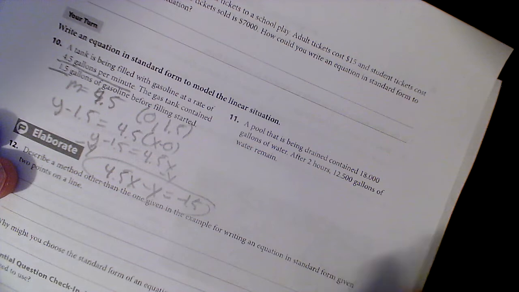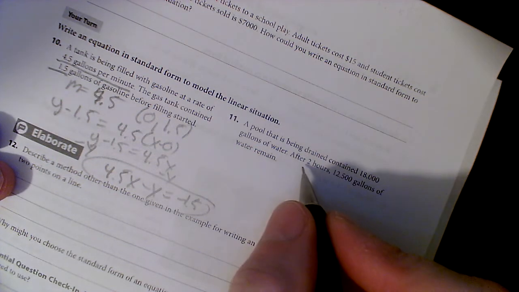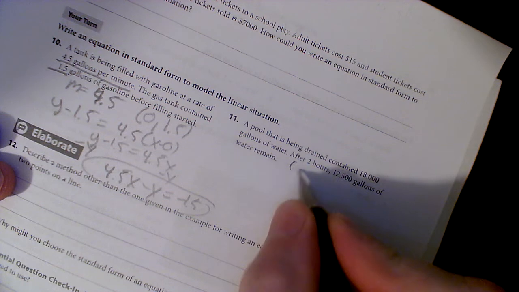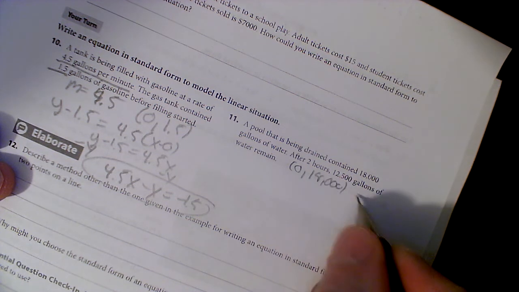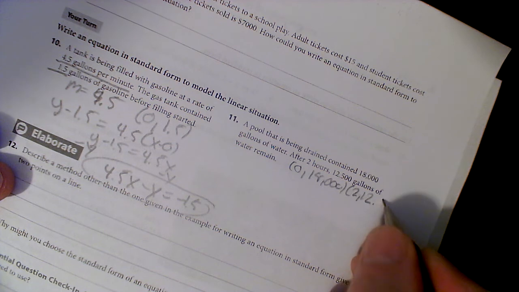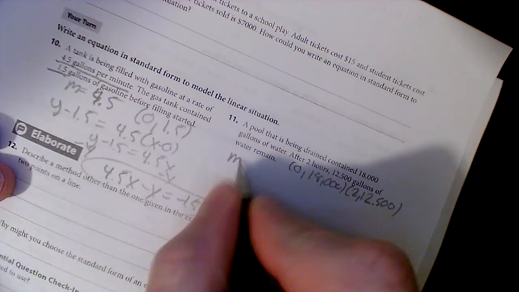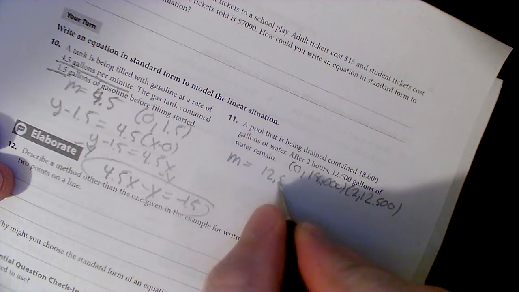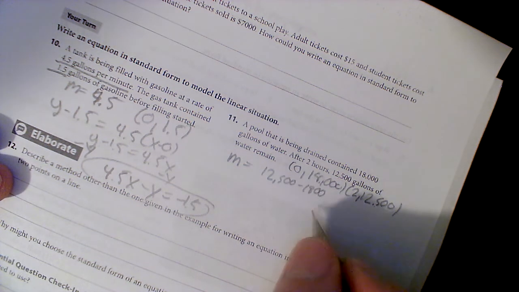One more. Again, we're just taking points. A pool is being drained, contained 18,000. So at 0, before it was being drained, it had 18,000 gallons. And then it says after 2 hours, my next point, it had 12,500. Right? So my slope is equal to y minus y, 12,500 minus 18,000.